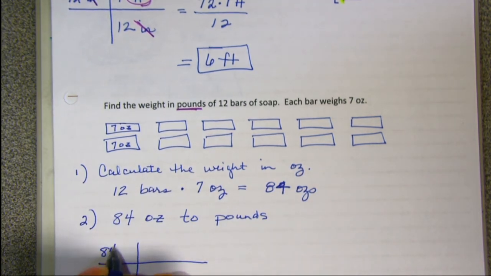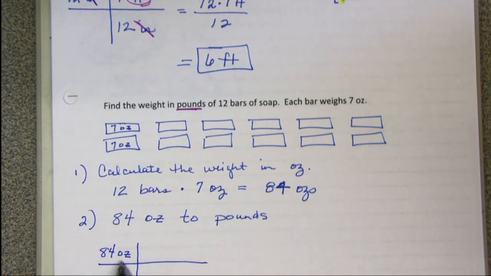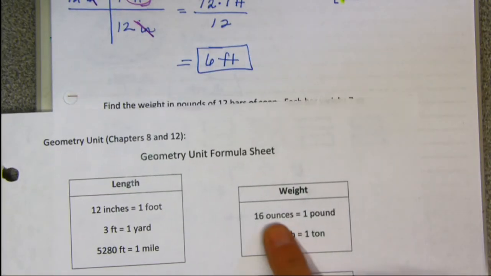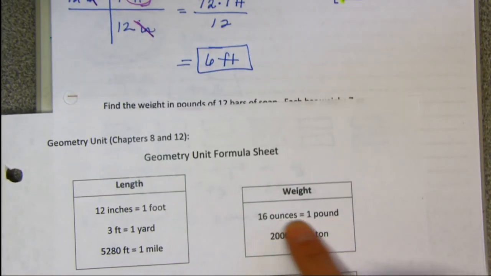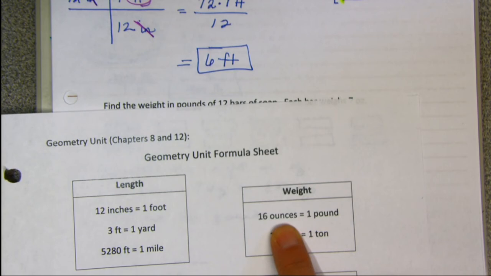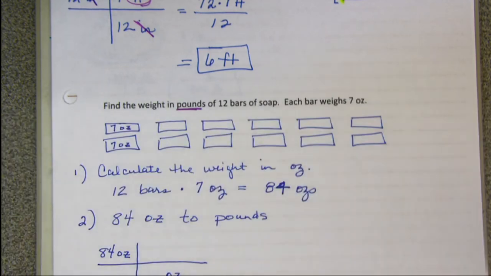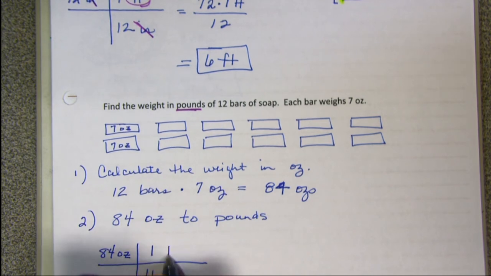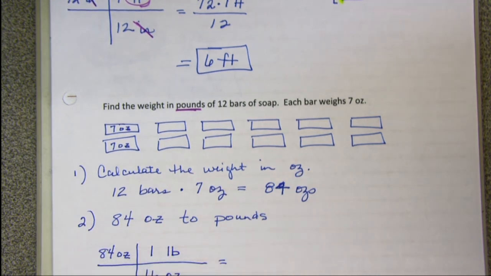So 84 ounces. If ounces is on top, I need ounces on bottom. Now this is a weight, and I'm going ounces to pounds, so I'm going to use this unit conversion, and ounces is what is on bottom, so I will use 16 ounces is 1 pound.